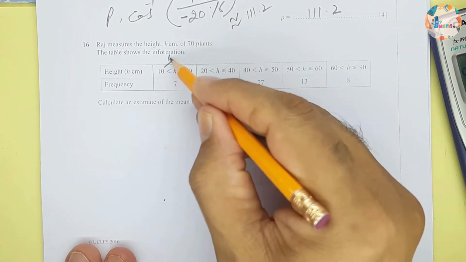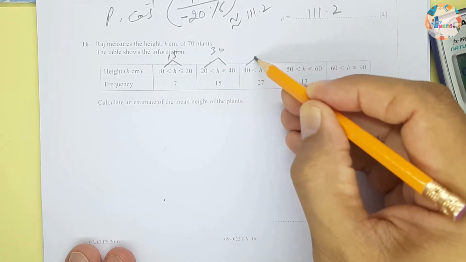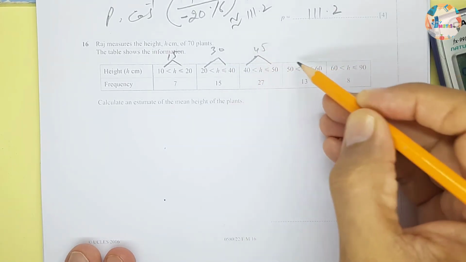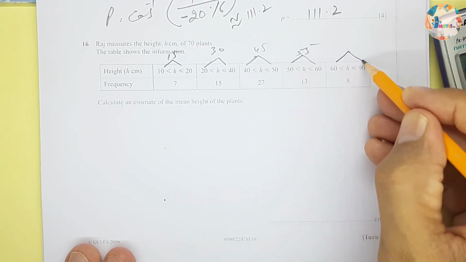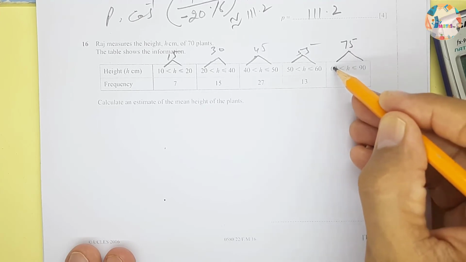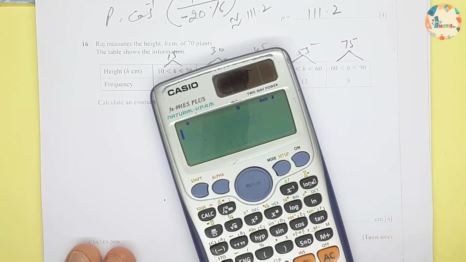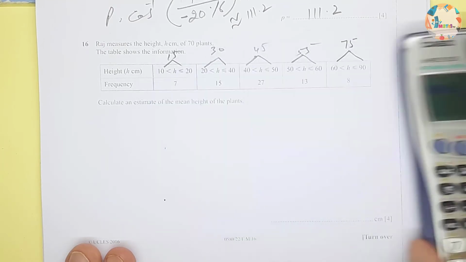So this will be 15, 30, 45, 55, and 60 plus 90 divided by 2 will be 75.